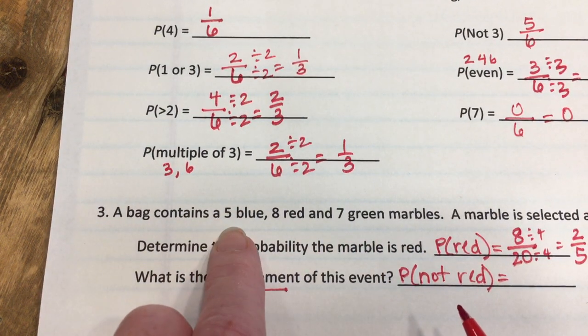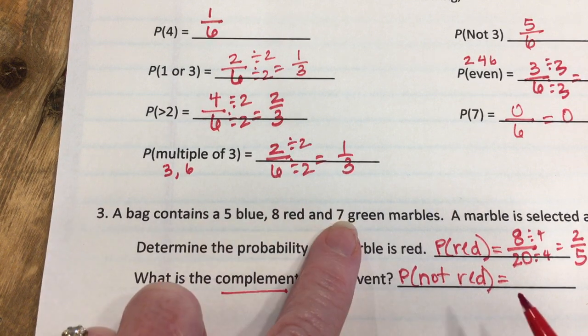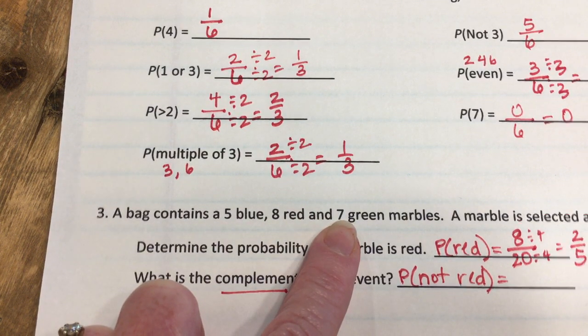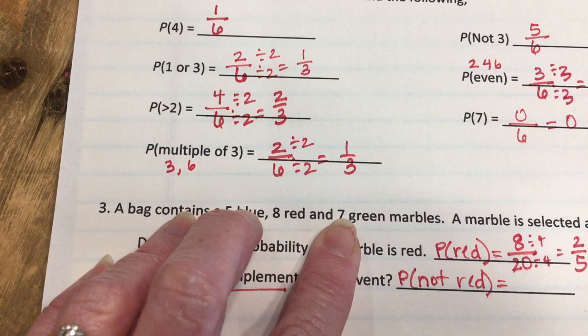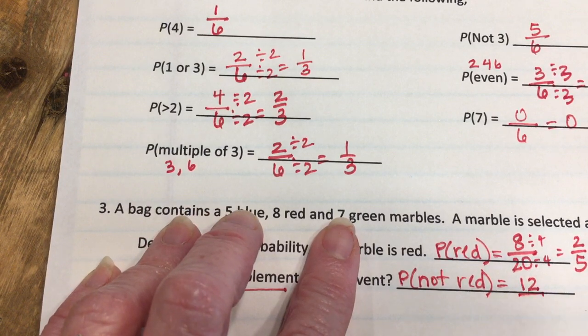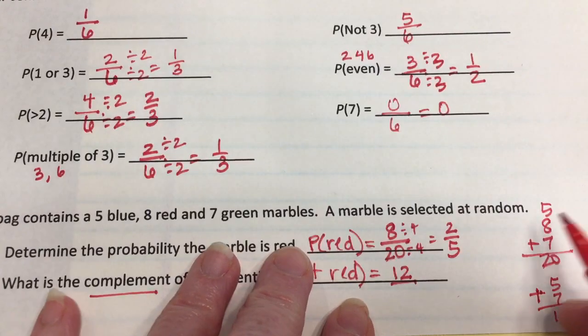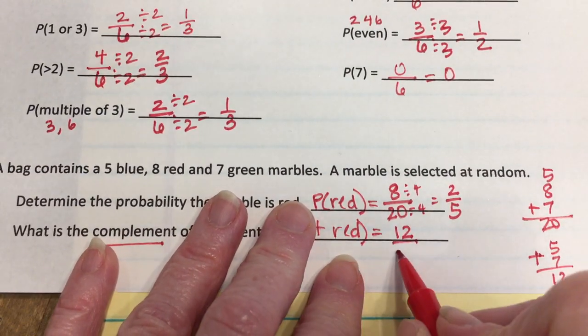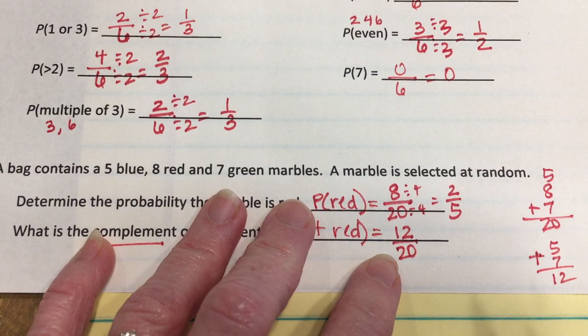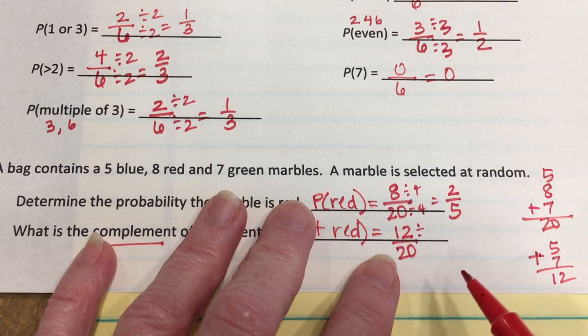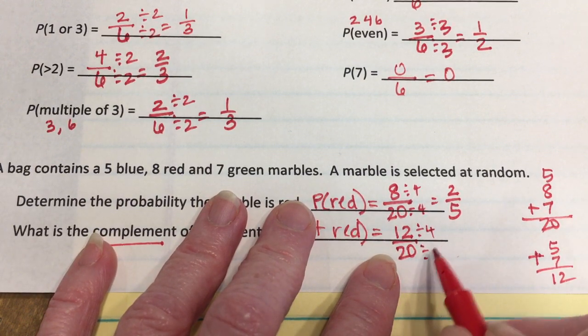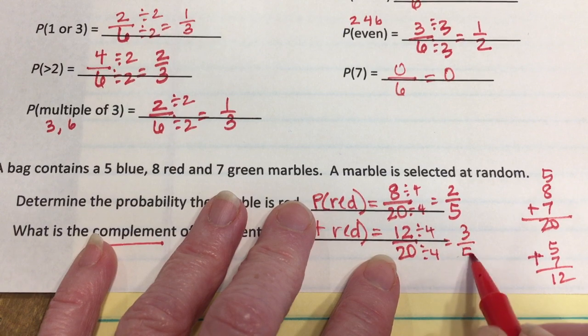So how many is that? 5 plus 7 is 12. So 12 are not red out of the total. The total again was 20, so 12 out of 20. Does that simplify? Yes, by 4. This becomes 3 out of 5.